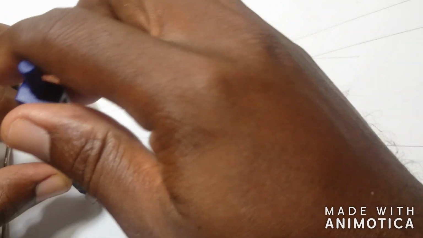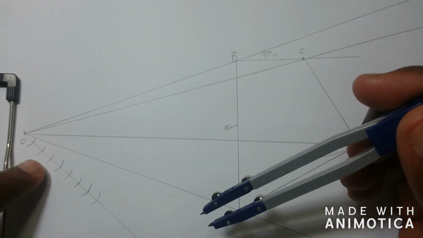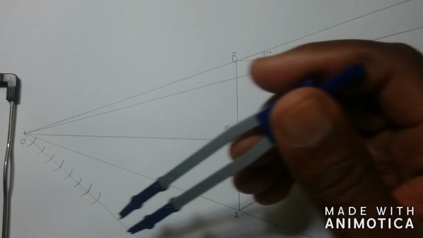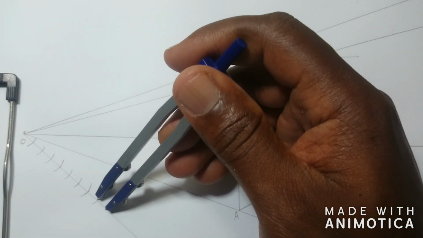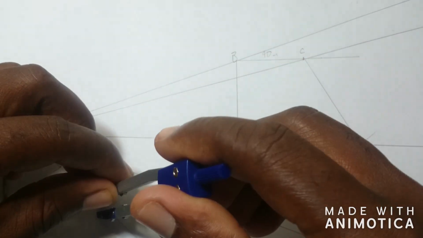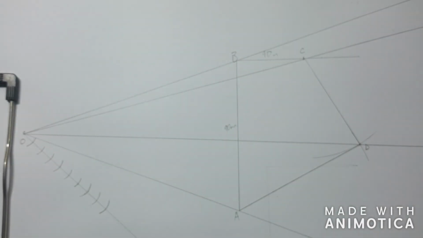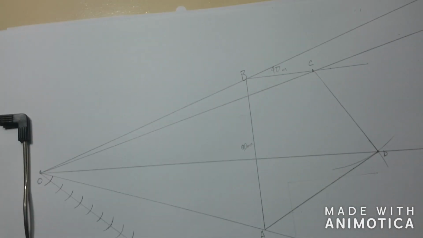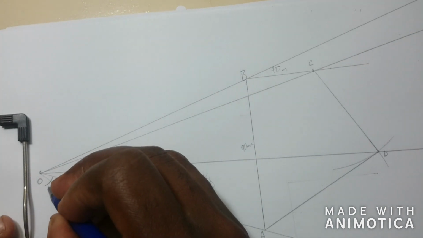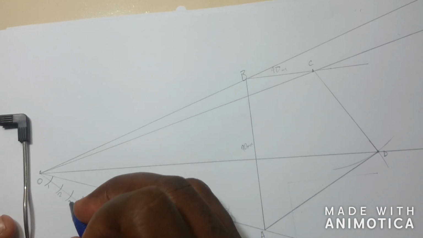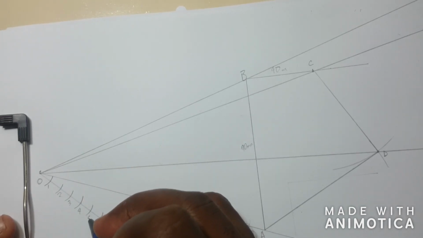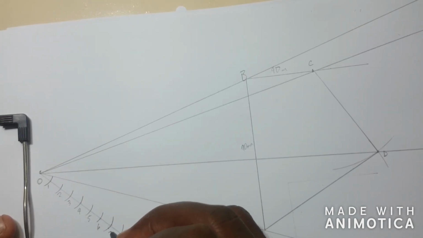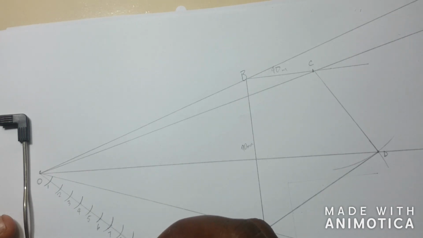Okay, so how much do we have? 1, 2, 3, 4, 5, 6, 7, 8. One more, that will make 9. Okay, so that is our 9. So the first thing we're going to do is number them. So 1, 2, 3, 4, 5, 6, 7, 8, 9.